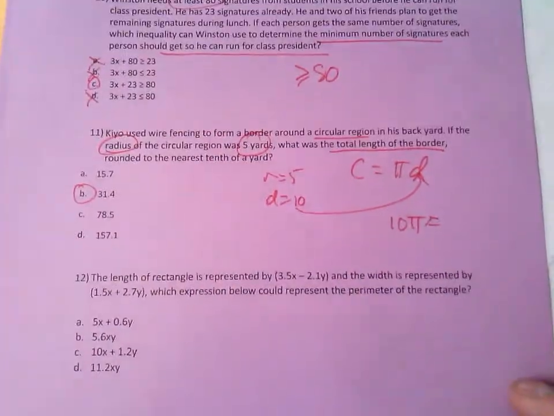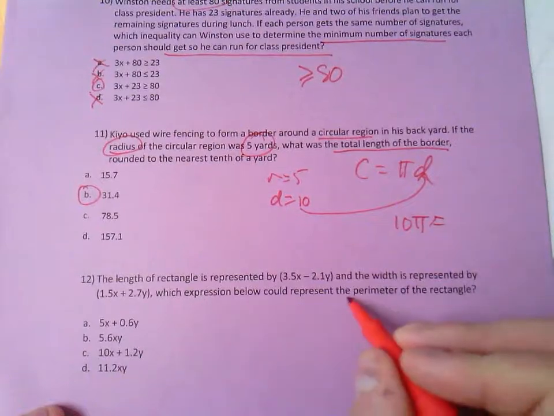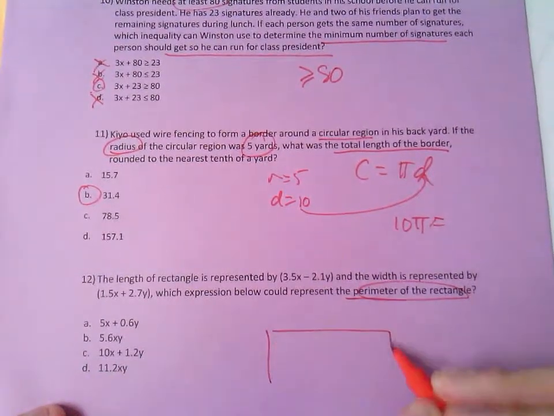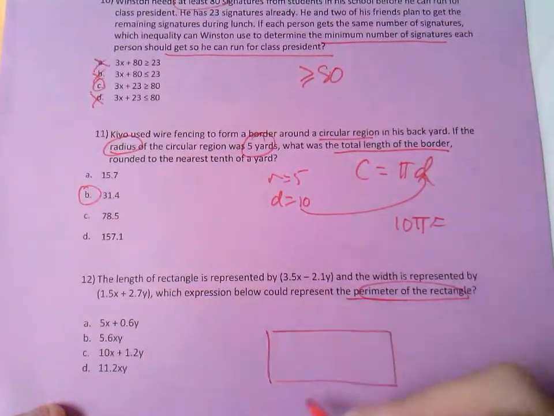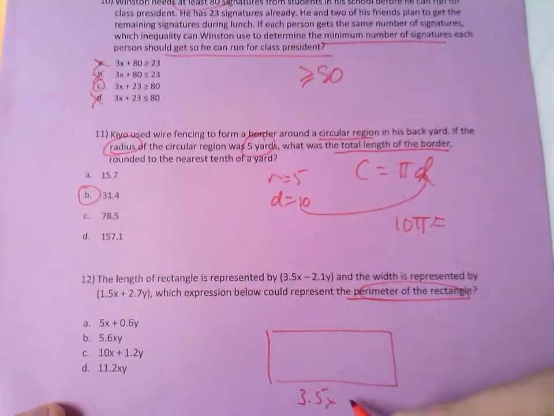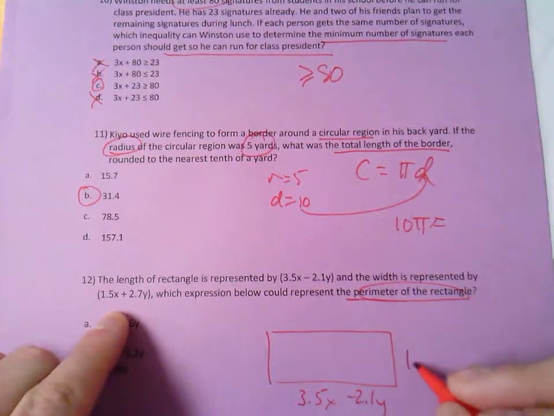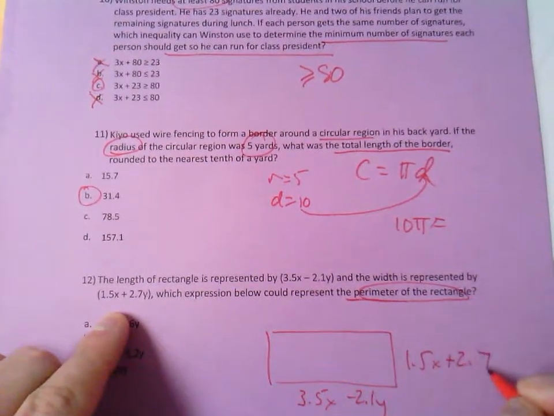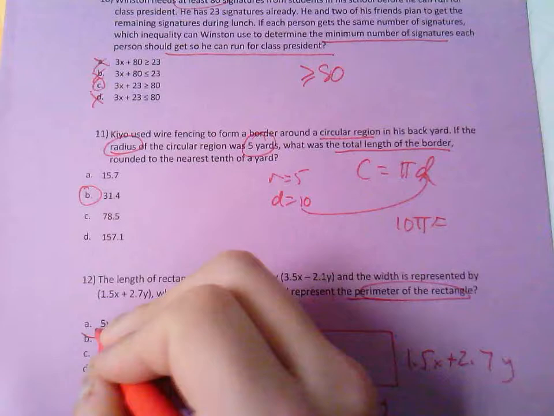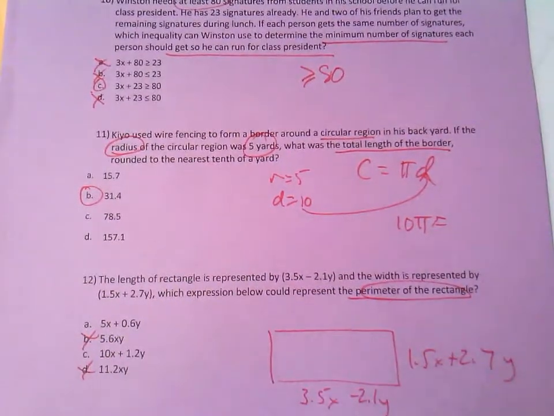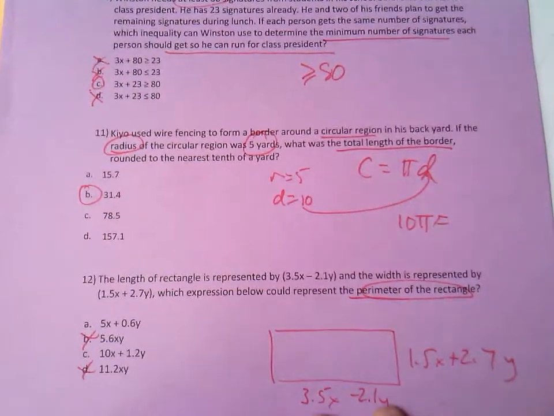Number 12, expression for the perimeter of the rectangle. So I'd like to draw a picture of this. So the length is 3.5x minus 2.1y, and the width is 1.5x plus 2.7y. All right, I'm going to get rid of these two right away, because we talked about how there's no way you can combine x's and y's. We've talked about that a few times.